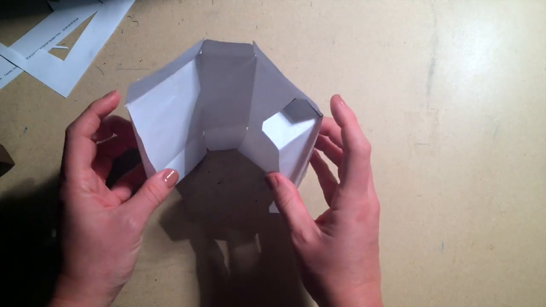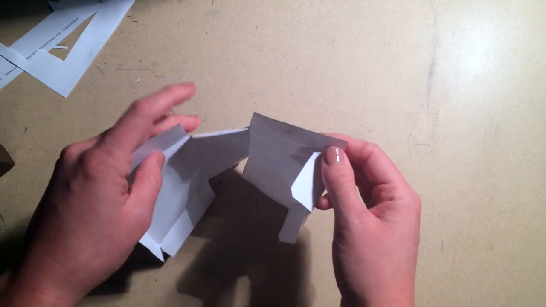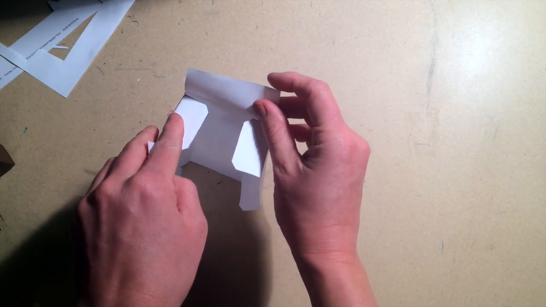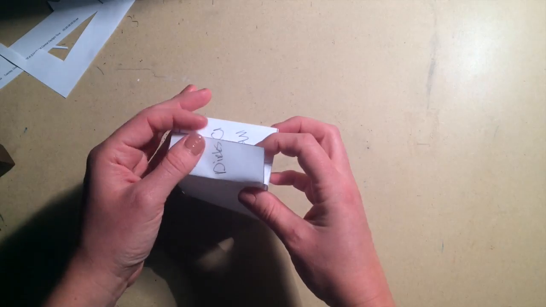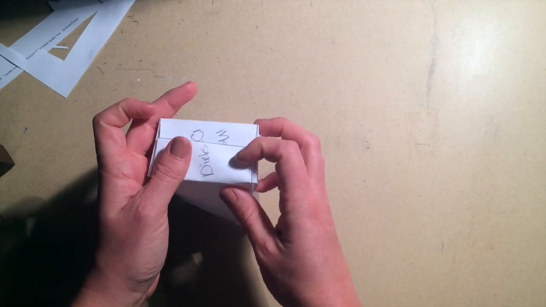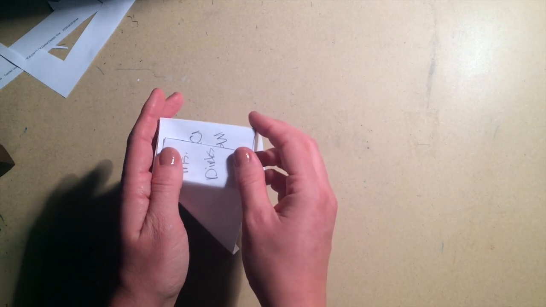For this part, I don't want to glue it just yet because I'm still going to draw on it and color it in, but so that I can get an idea of what side is going to be where, I'm going to kind of just start folding it up. Tucking these two smaller tabs down, and then these two larger tabs want to close in over each other. So this is going to be the bottom of my building.